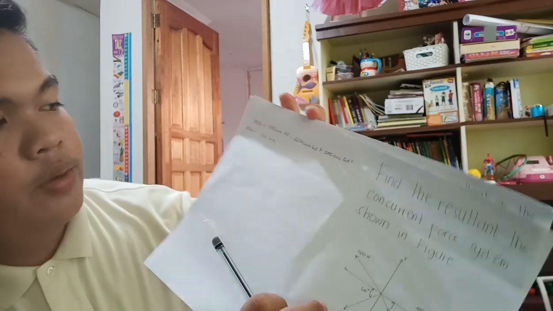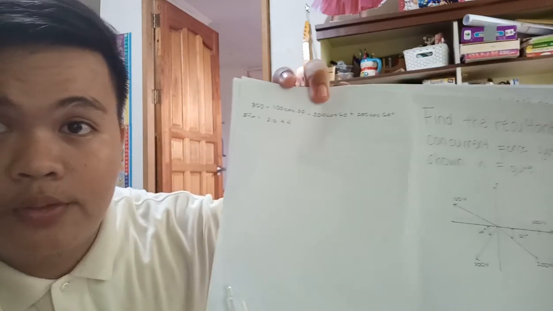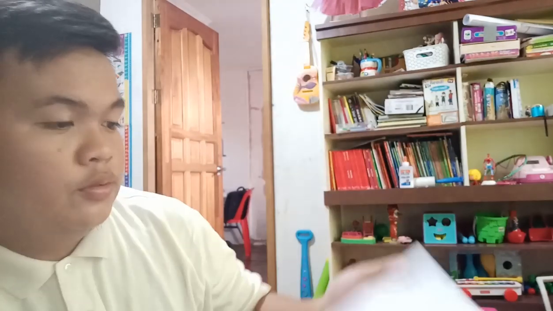So we will just use the calculator to find the answer here. So the answer is 213.4 N. So we now have the summation of forces in the x-axis. We will proceed to the summation of forces in the y-axis.